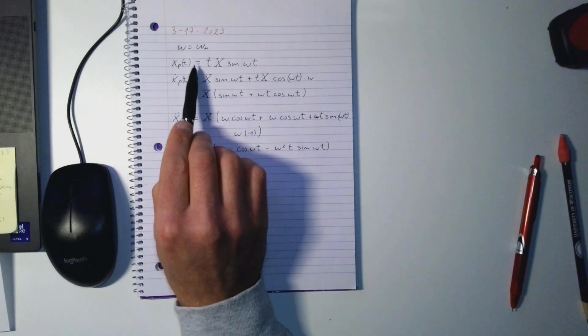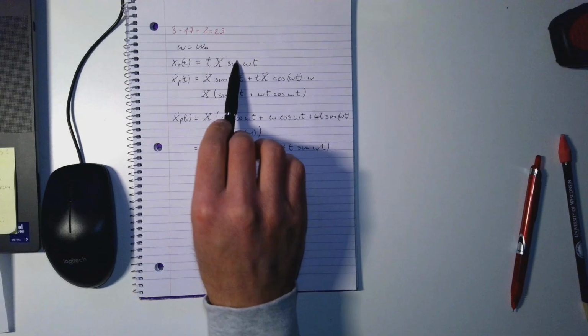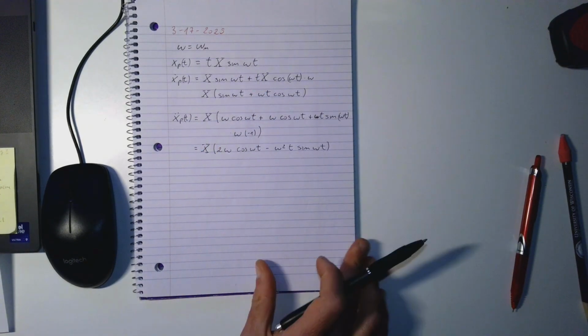So now that we have the function and the second derivative of the function, we can actually plug these two in our original equation.